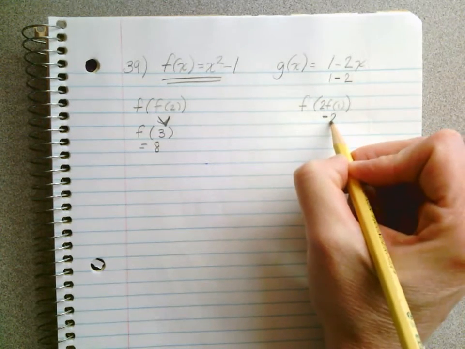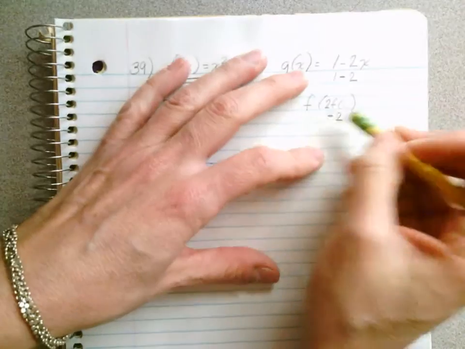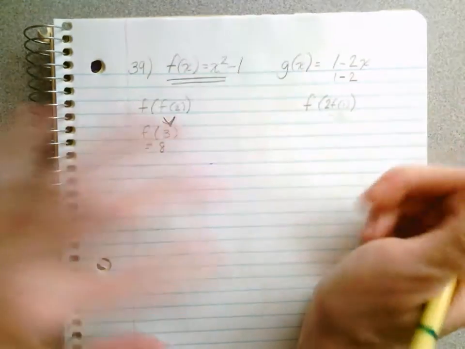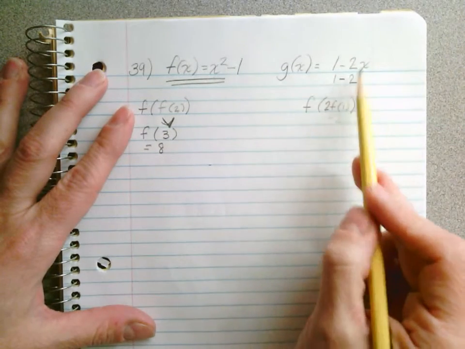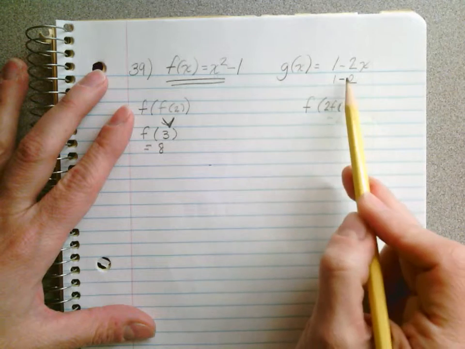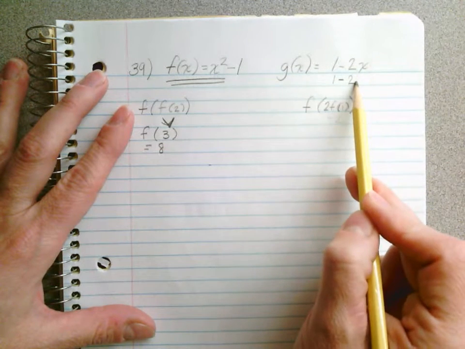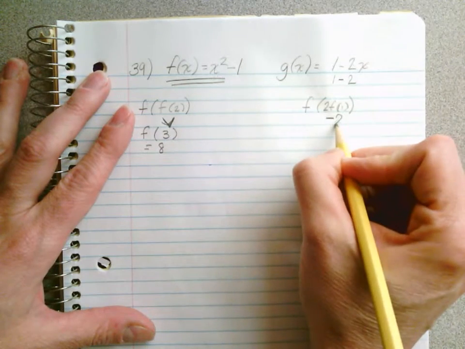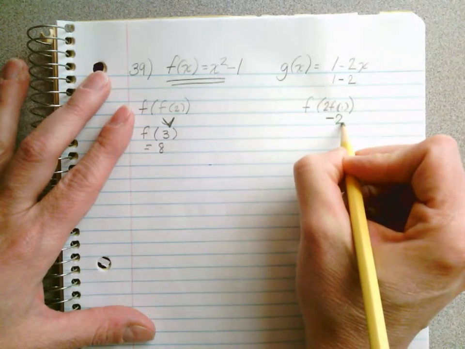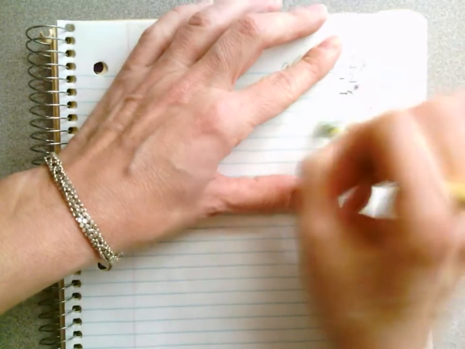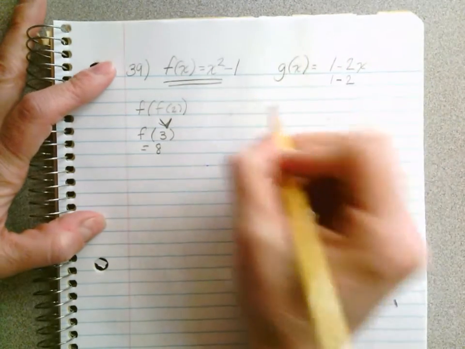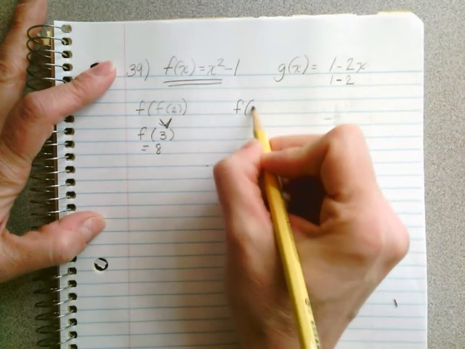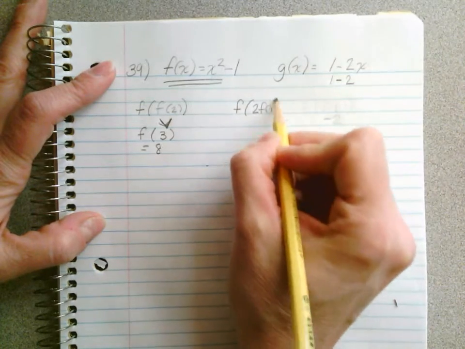Negative 2? Oh shoot, I'm doing the g. Yes, dagnabbit. I told myself, don't do that. 2f at 1. Thank you.